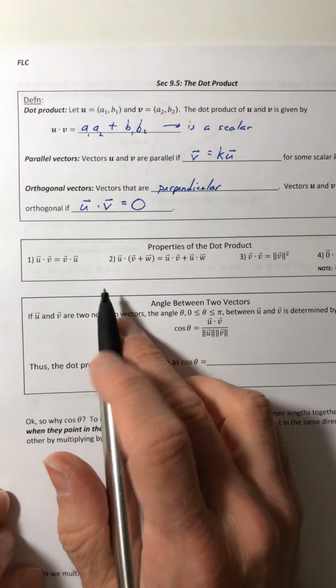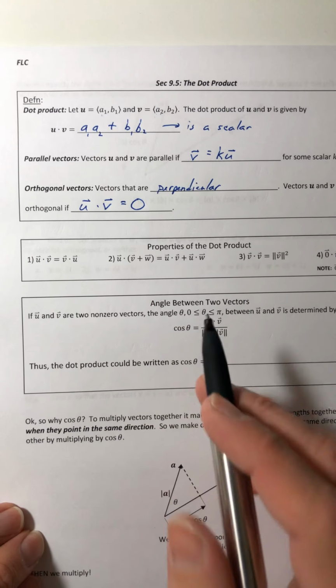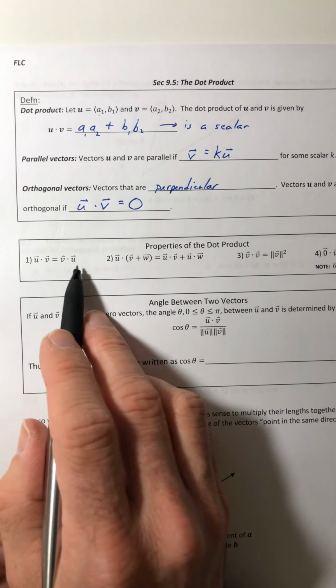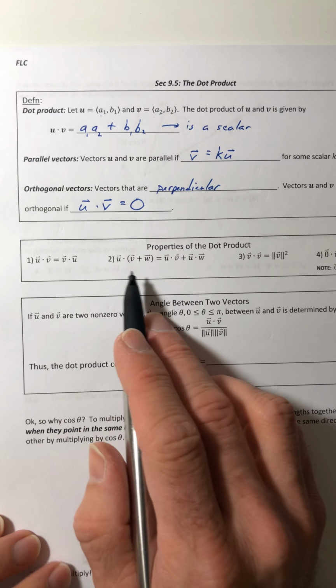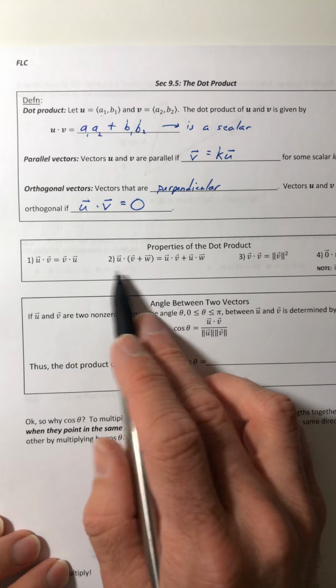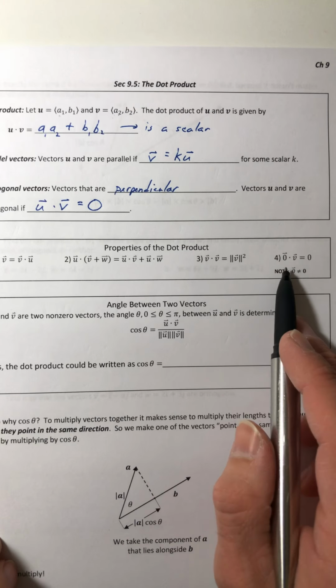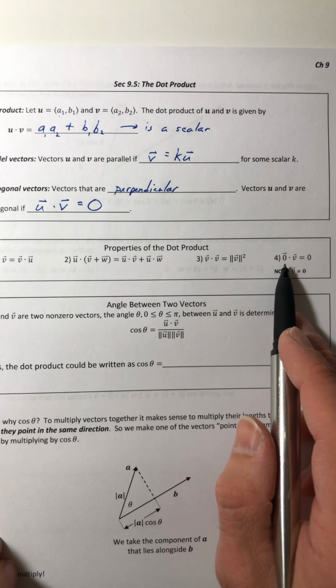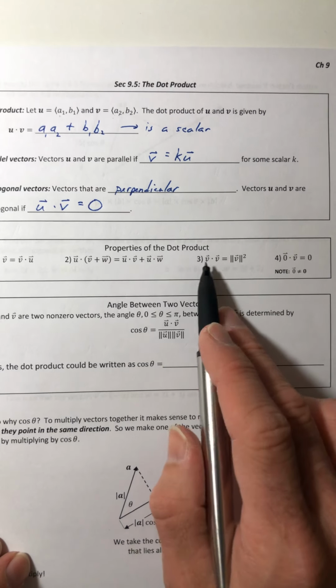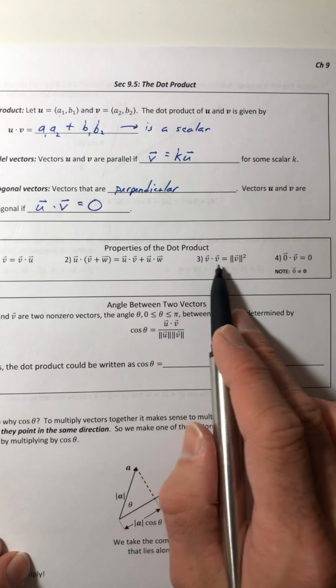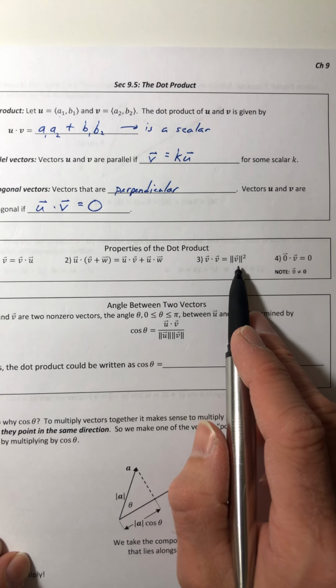So the dot product has some properties as well, and they're kind of straightforward. Order does not matter for dot product. It kind of distributes across a vector sum. If you take a vector and dot it with the 0 vector, you just get the 0 scalar. And then a dot product of a vector with itself is the square of its length.